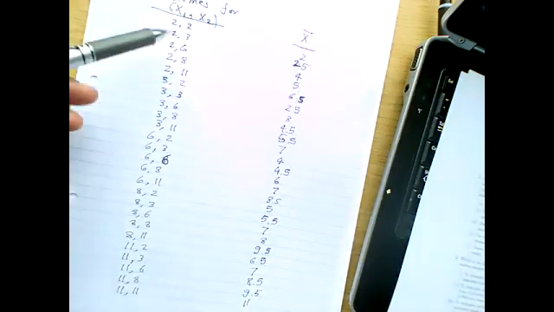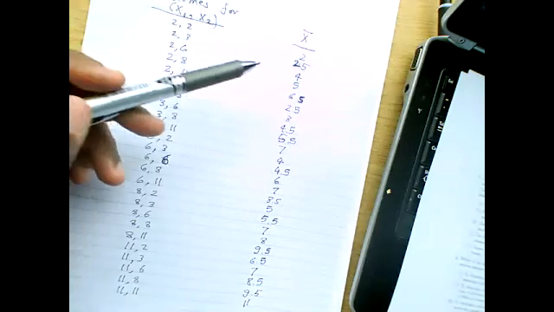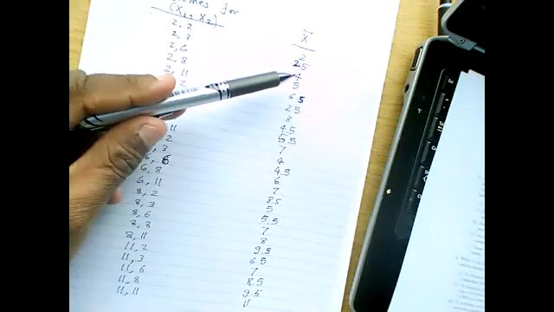So you see how I got these values. These values are the averages of these 2 numbers. The average of 2 and 2 is 2. The average of 2 and 3 is 2.5, and so on. All right, once you have created this table, the next thing you need to do is the following.